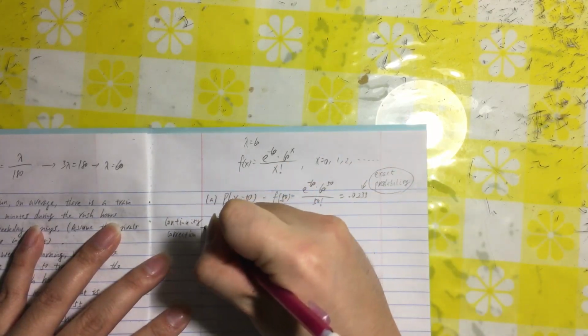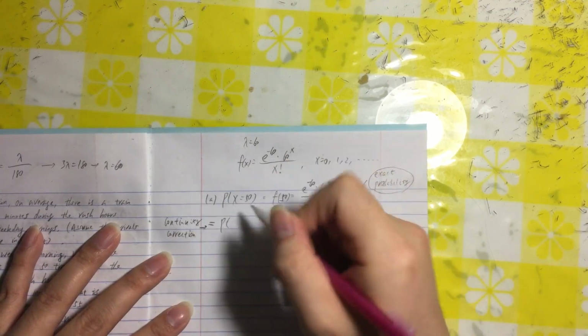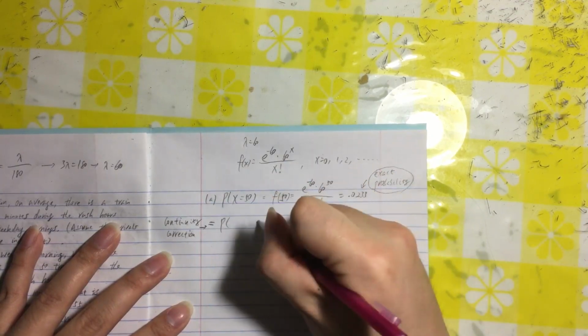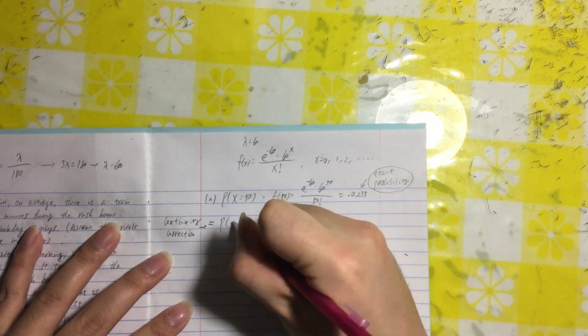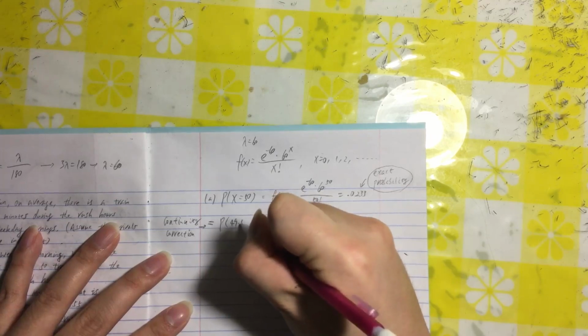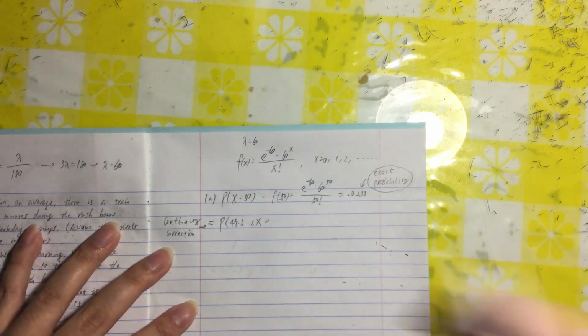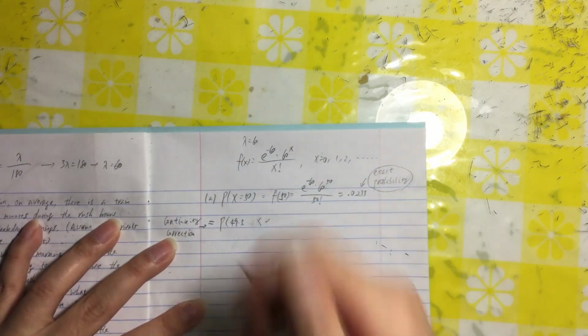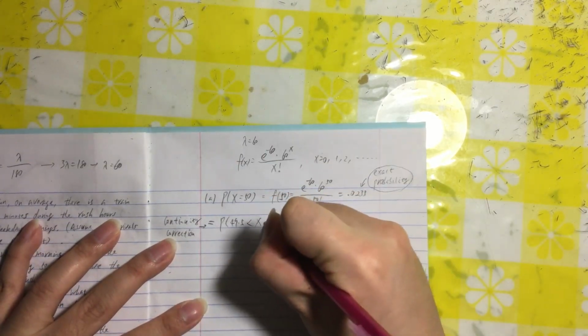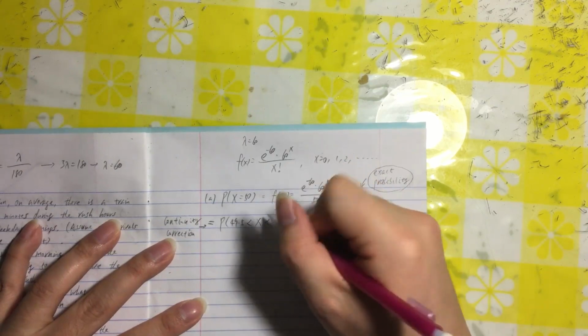If I apply half-unit continuity correction, for the probability that x equals 50, we go down by half unit. 50 minus half is 49.5. And then I go up by half unit. 50 plus half is 50.5.